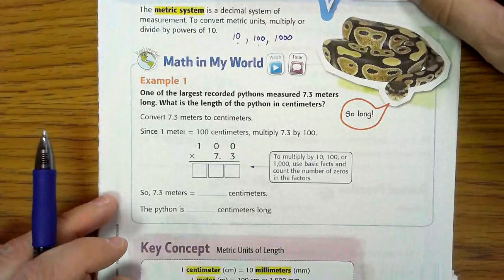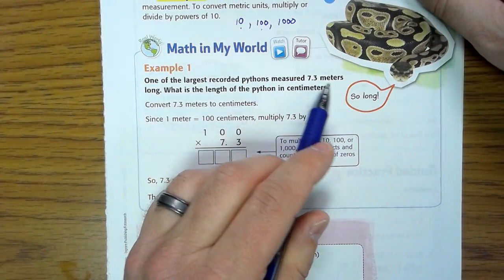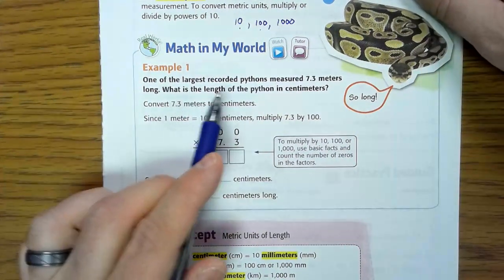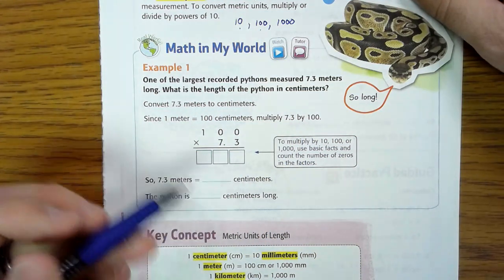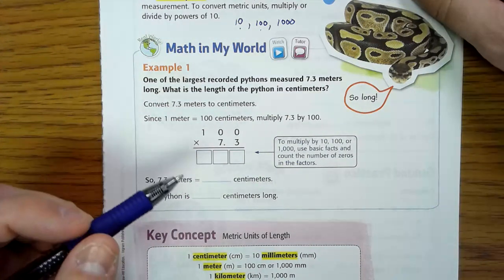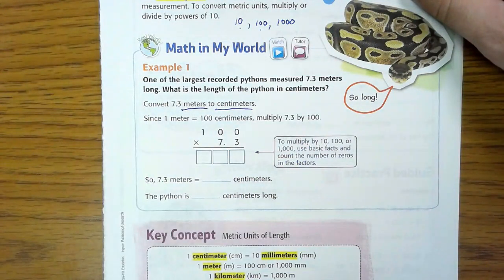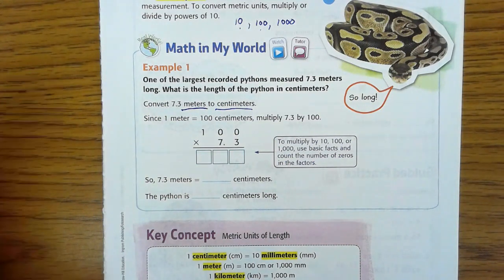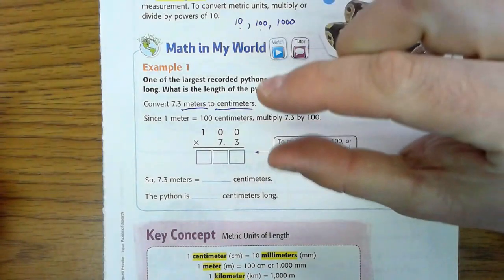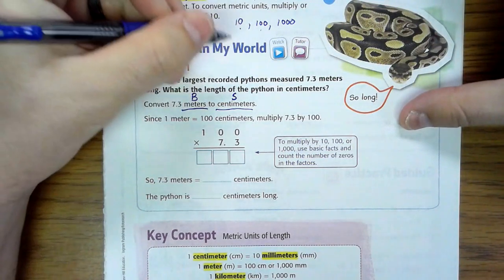For the first example, one of the largest recorded pythons measured is 7 3/10 meters long. What is the length of the python in centimeters? So again, what we've been doing all this time is going from a big to a small. If you think of a meter and a centimeter, a meter is like a meter stick, like those big yardsticks, but it's a meter stick. That's a meter, and a centimeter is like that. So obviously the bigger one would be the meters, and this would be the smaller.